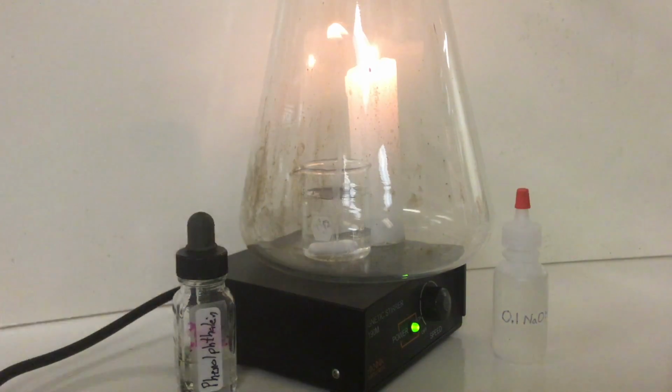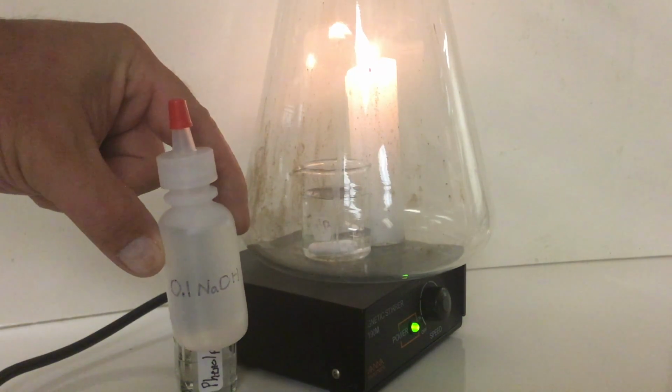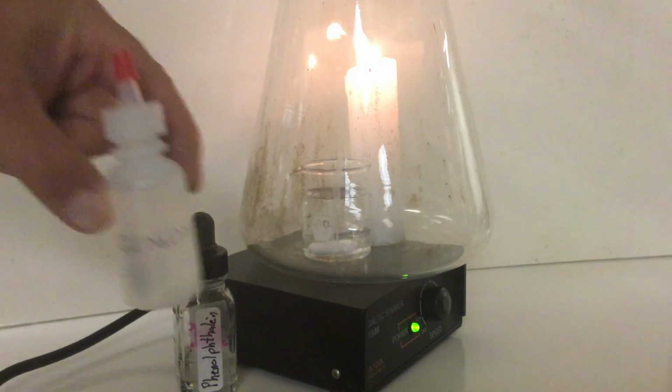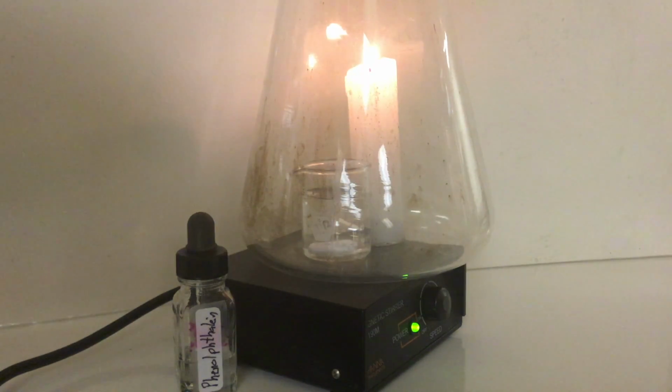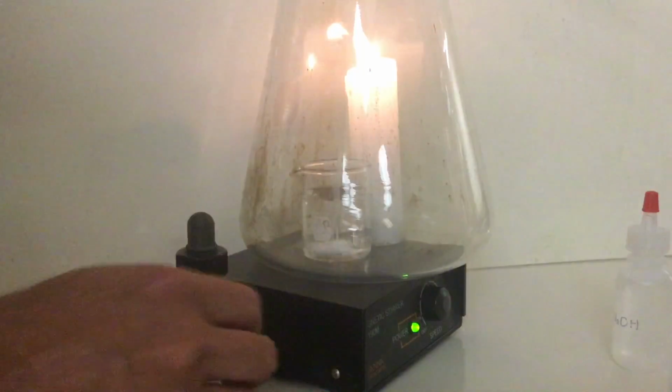All right, so right now I have water in this beaker, which represents something on Earth. Now what I'm going to do is I'm going to put a chemical inside that beaker. I'm just going to put a drop inside. It's called sodium hydroxide, NaOH. So I'm going to add that right now. All right, that's been added, and I'm going to turn on my stir so we can mix it all in there.